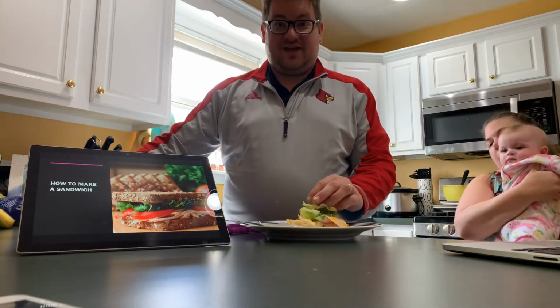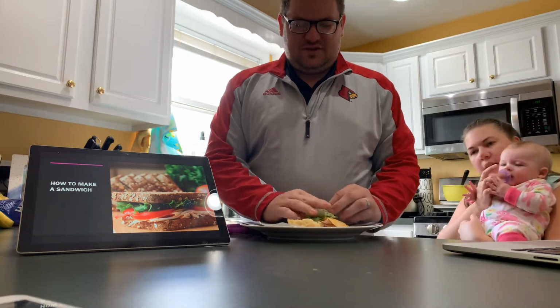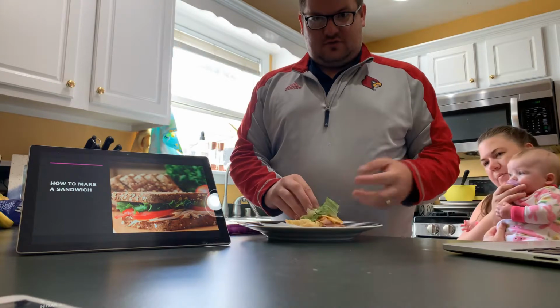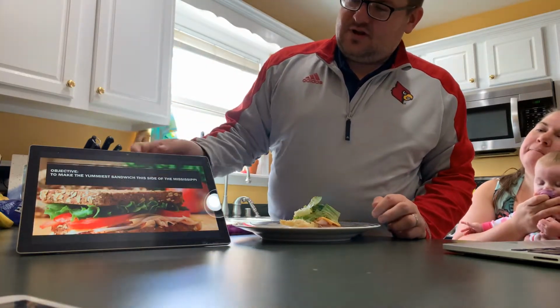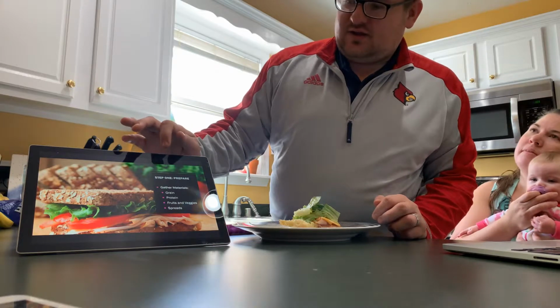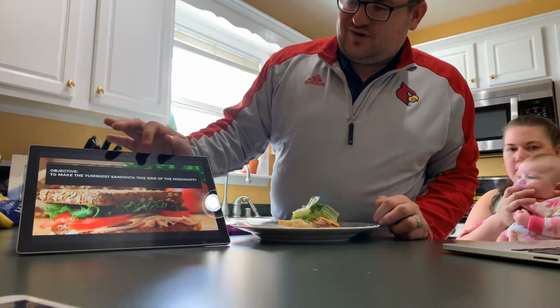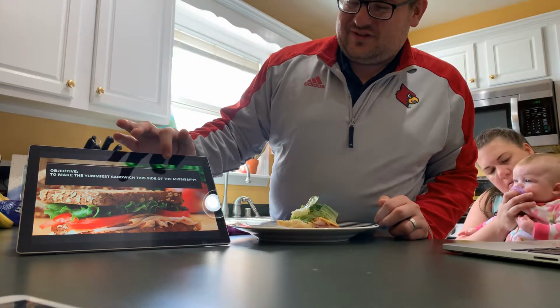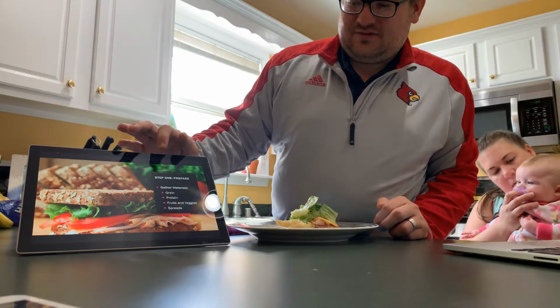And then we're going to add some lettuce because you need that crunch on your sandwich. And you see we started by putting the bread on first, and then the proteins, our ham in this case. Of course, I missed this slide right here. So our objective, I told you, to make the yummiest sandwich this side of the Mississippi. And then our step one, we prepared.